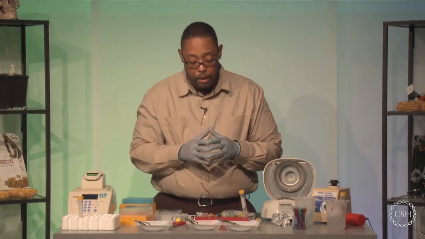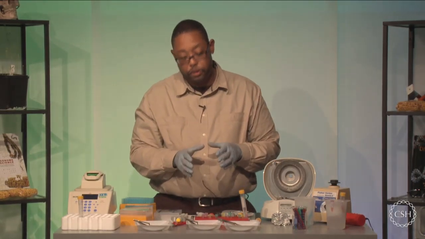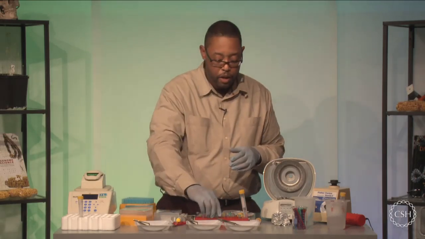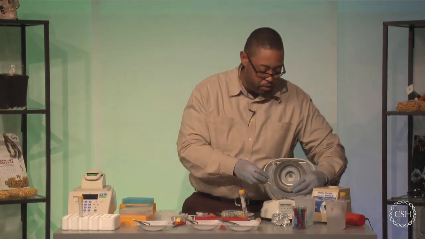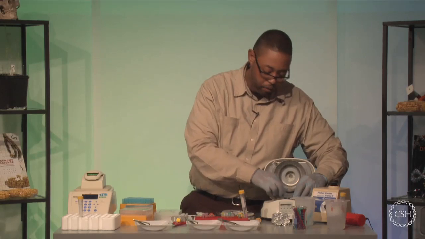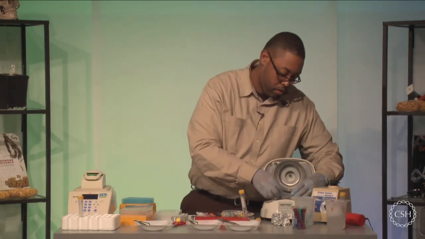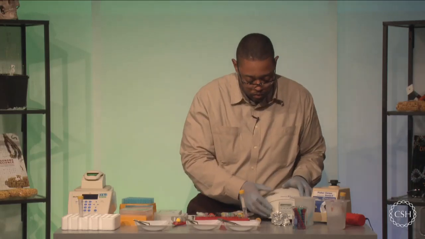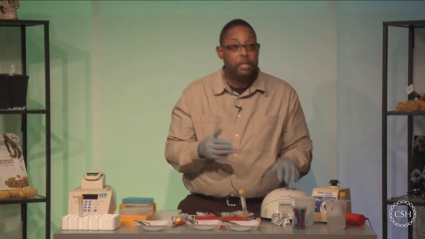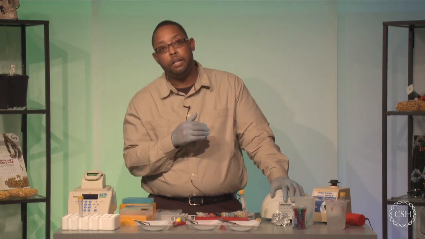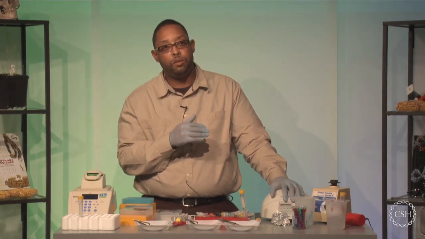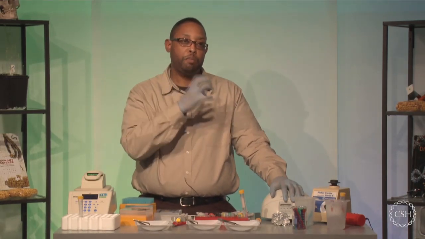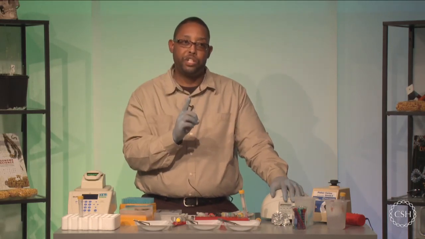Now, once we're done with this first resuspension in the wash buffer, we're then going to place the sample back into the microfuge and spin down the samples. This is going to allow us to repellet the sample back down to the bottom of the test tube with our DNA, and we're going to take that wash buffer off and wash one more additional time.